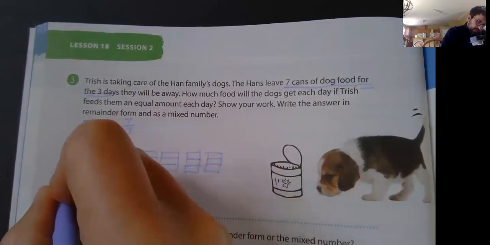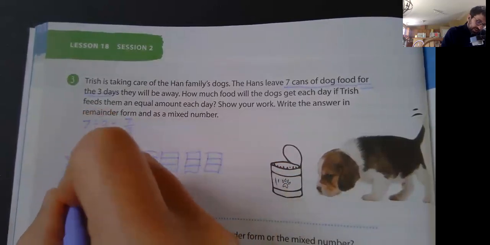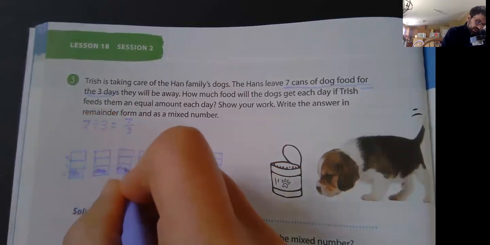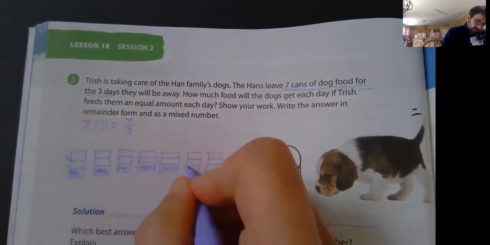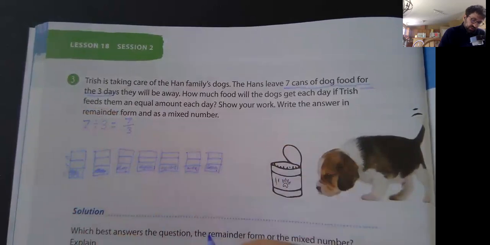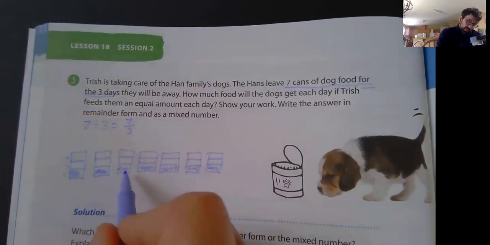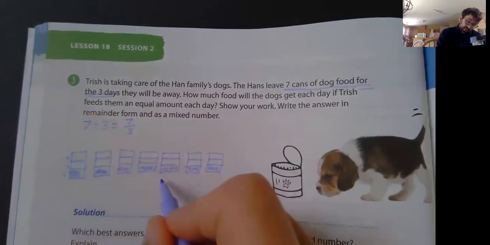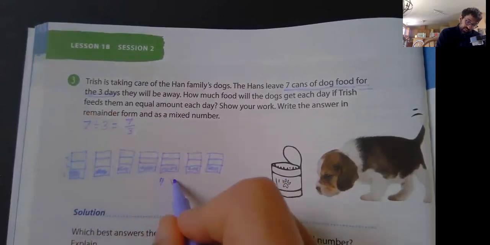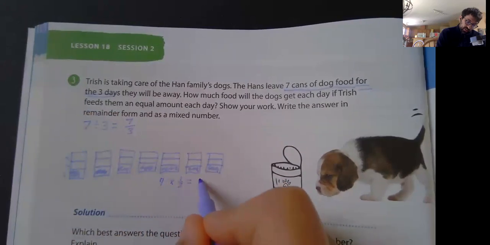And this would be day 1, day 2, day 3, right? So we just need to know how much it is for one day. So we'll take all of these thirds. We know that in one can, it's 1/3, right? And how many do we have? We have 1, 2, 3, 4, 5, 6, 7. So we have 7 times 1/3, and that equals 7/3.